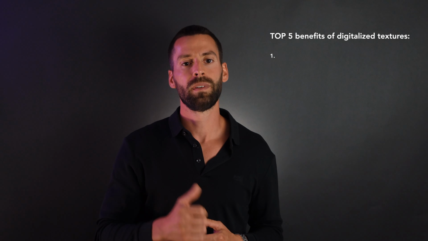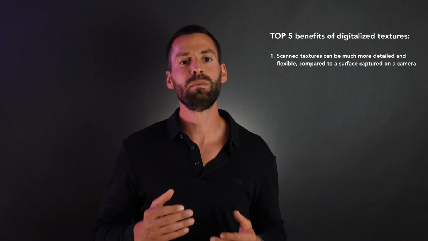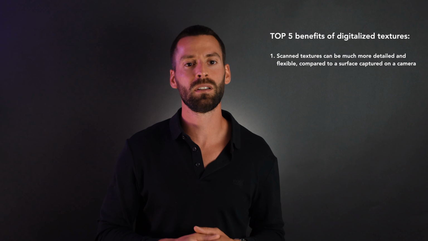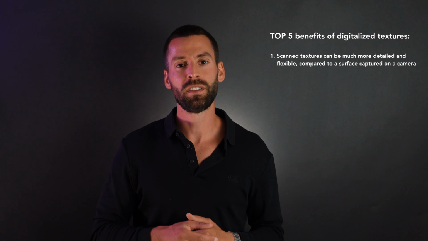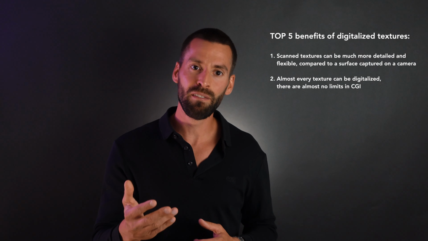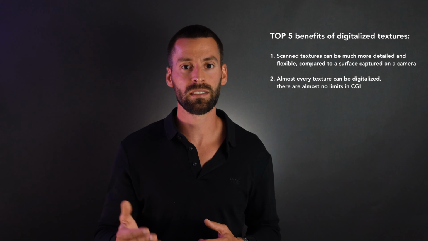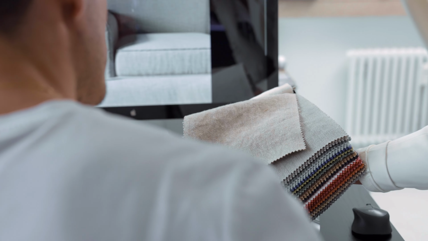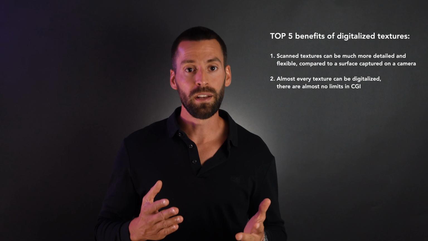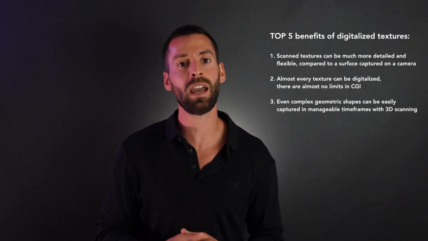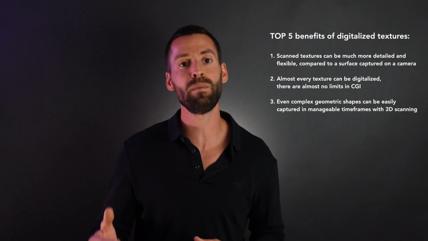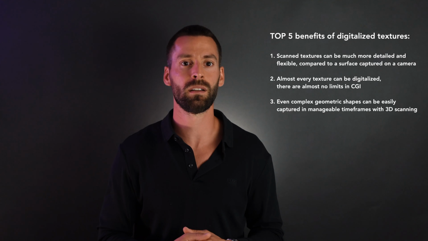Benefit number 1. Scanned textures can be much more detailed and flexible compared to a surface captured on a camera. Benefit number 2. Almost every texture can be digitalized. There are almost no limits with CGI. Benefit number 3. Even complex geometric shapes can be easily captured in manageable timeframes with 3D scanning.